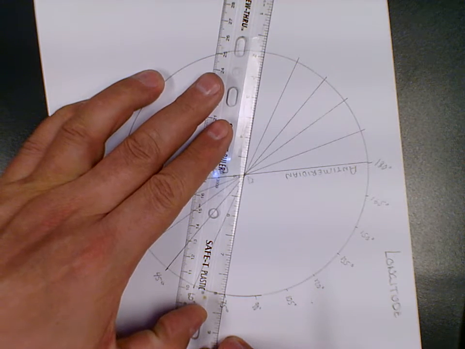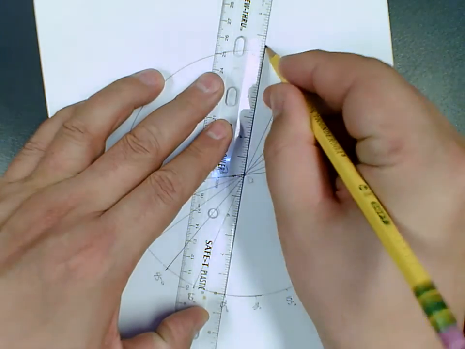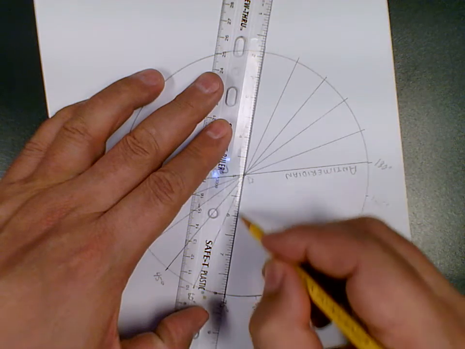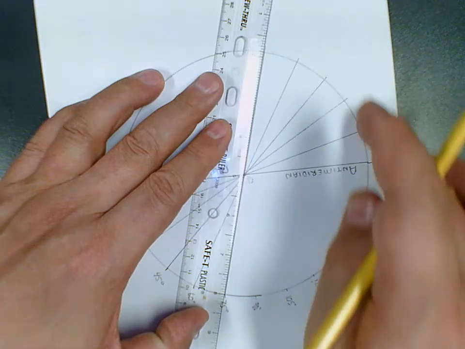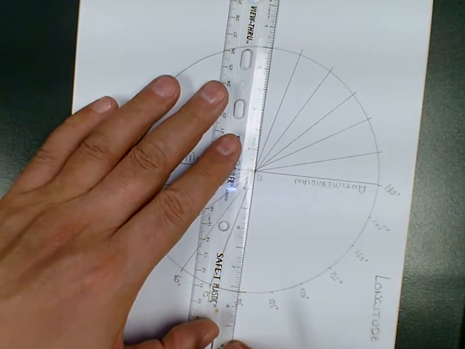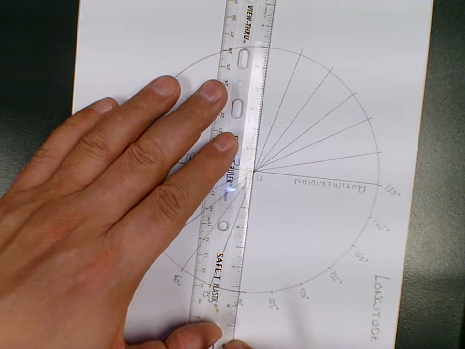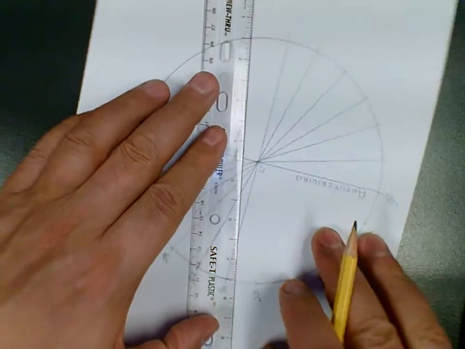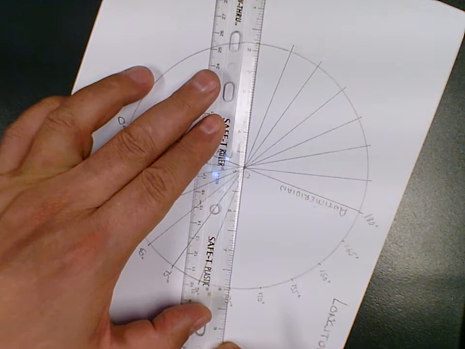So again, I'm drawing two meridians at the same time. The first meridian is going from the labeled mark where I measured to the center point. And then I'm just extending the other side so I don't have to do the measurements with the protractor, but I am still getting 15 degrees on the other side. It's just a nice little shortcut using the ruler. That way I can cut out doing the measuring.